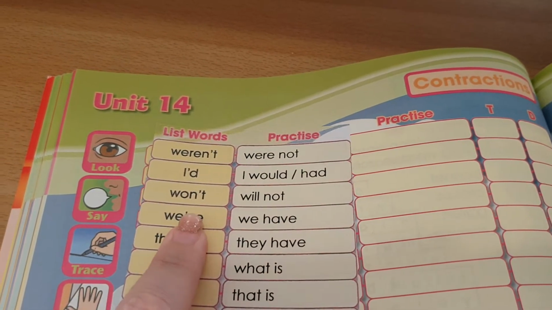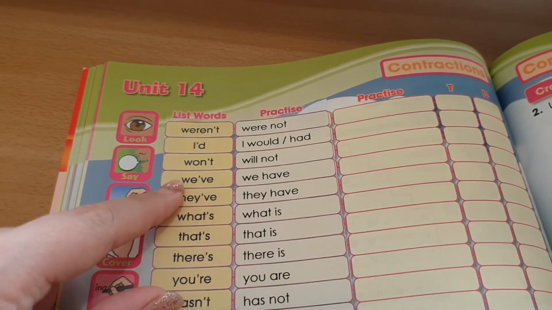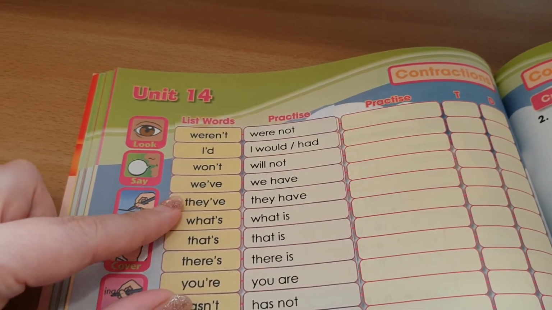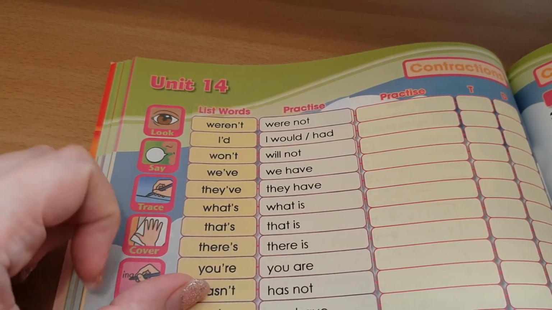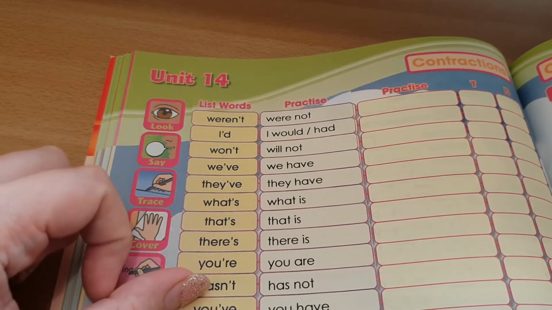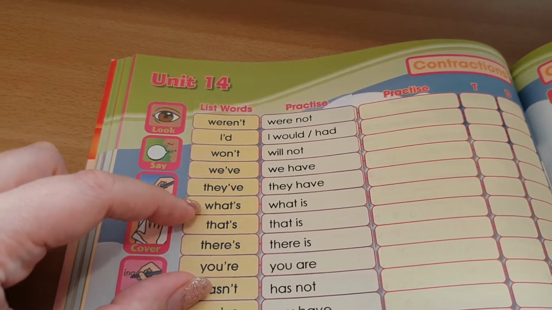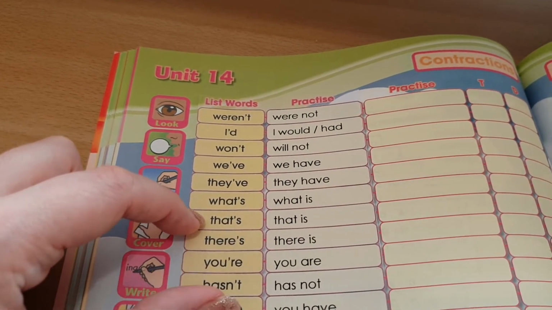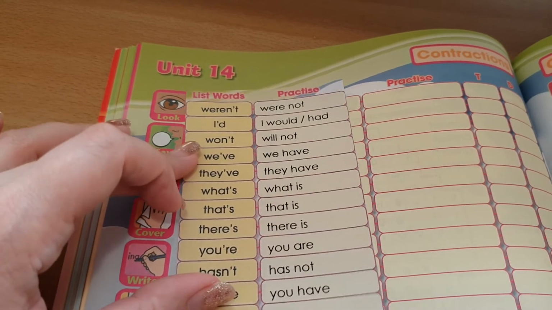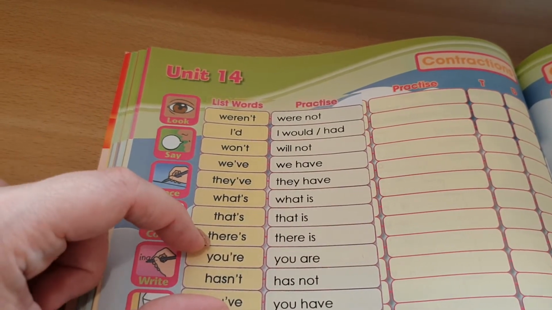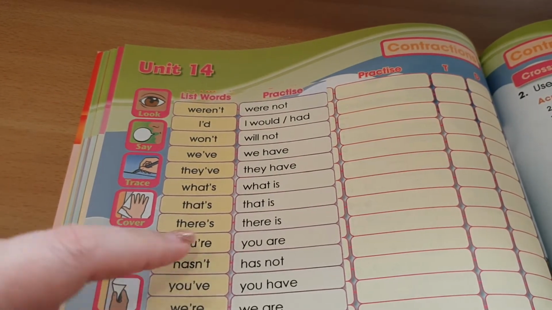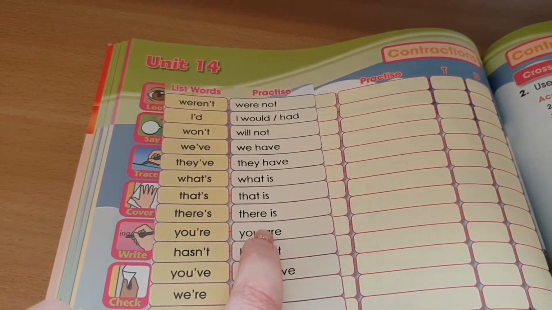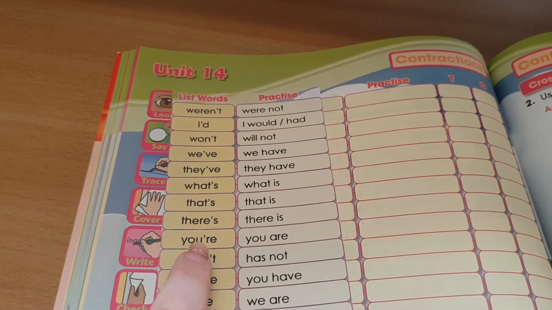I'm going to skip the next two. I'm going to come back to them at the end. We've is we have. They've is they have. We've got a nice dog. They've got a nice dog. What's that? That's a really nice dog. What is? That is. There is a really nice dog. You are the best. And you can see quite easily just the letters that are missing and represented.